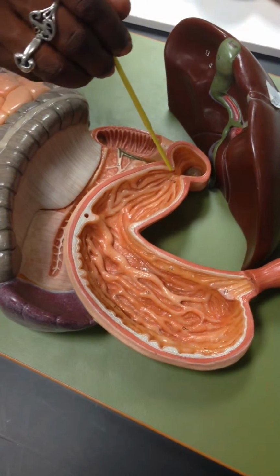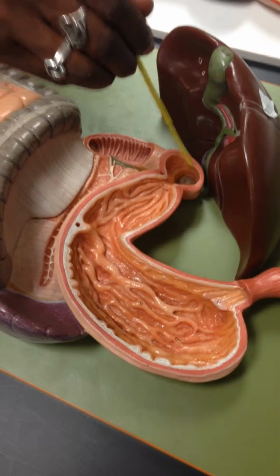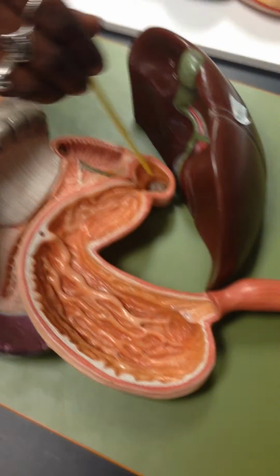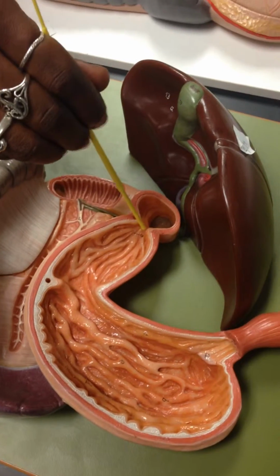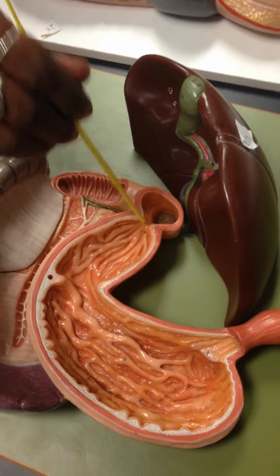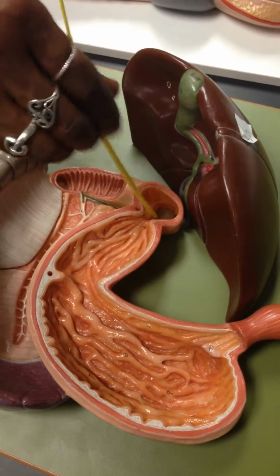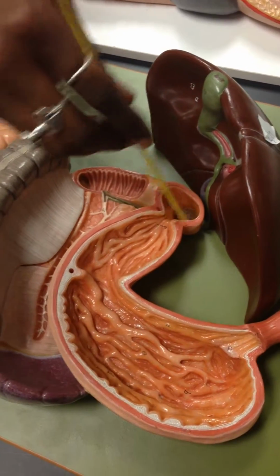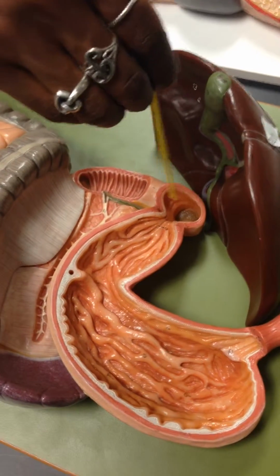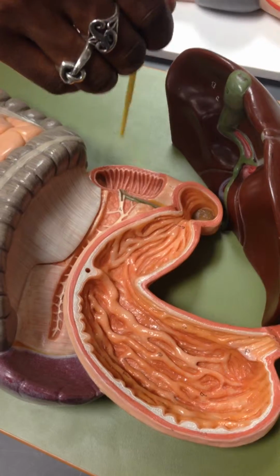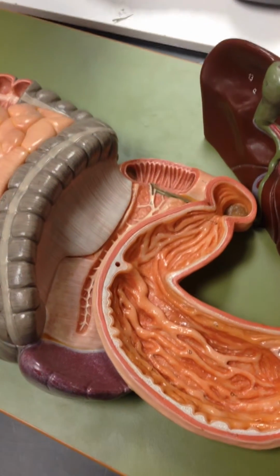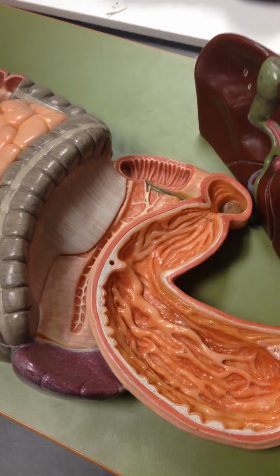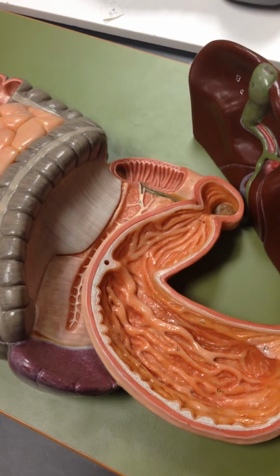And then this opening that goes to the first part of the small intestine, which is the duodenum, this little area, this is the sphincter, okay, that is elastic and that stretches. So food will then go and start in the small intestine, which is the duodenum. That's the first part of the small intestines. And then, you can't see them here, second part would be the jejunum, okay?